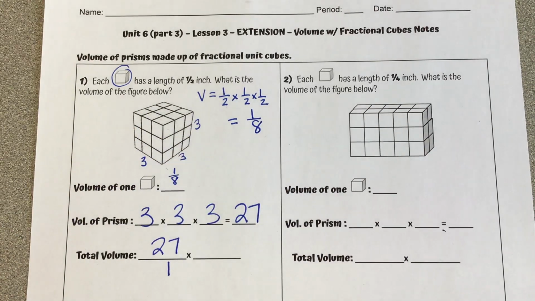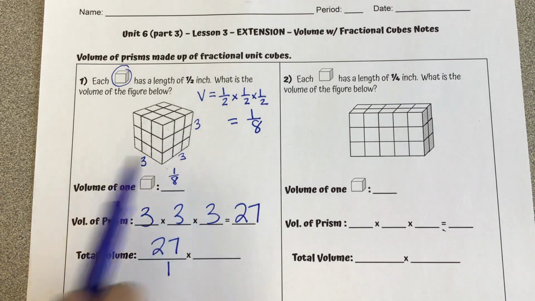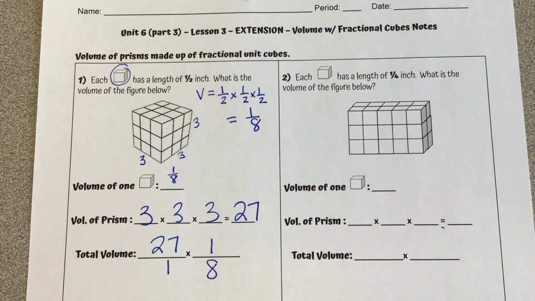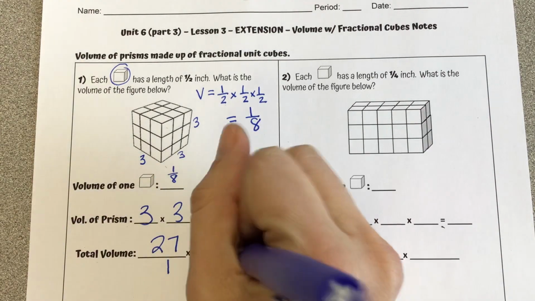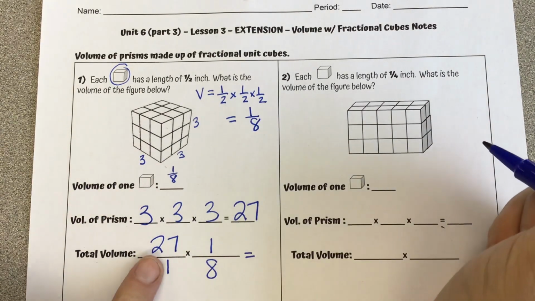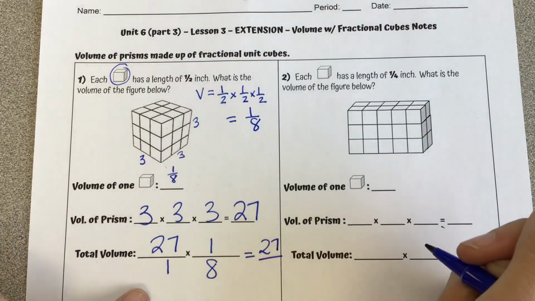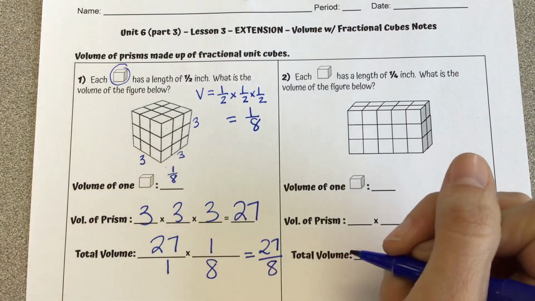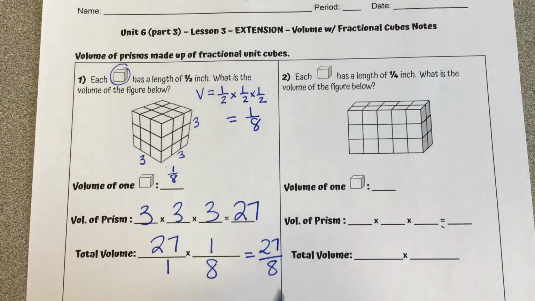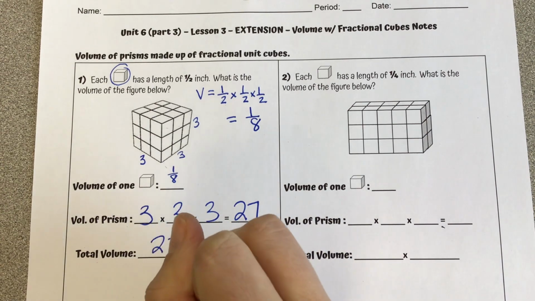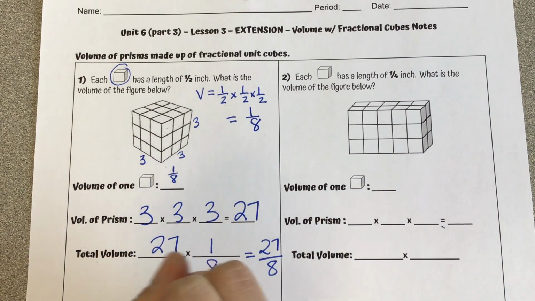27 over 1, that are each 1/8. So I'm going to multiply it by 1/8. I'm going to just multiply across: 27 times 1, which is 27, over 1 times 8 is 8. And I'm just going to leave it like that, 27/8 inches cubed for our volume.